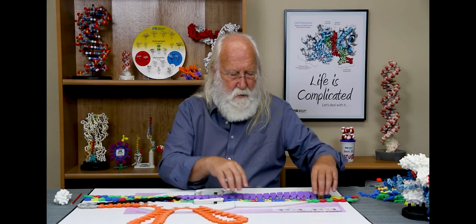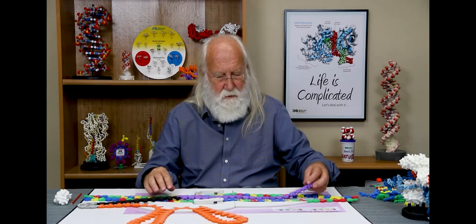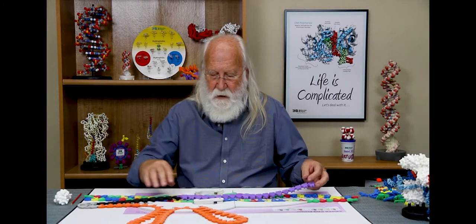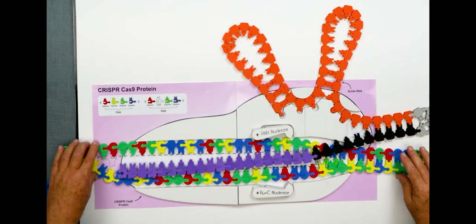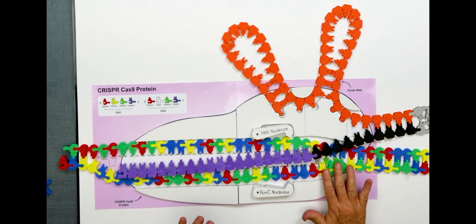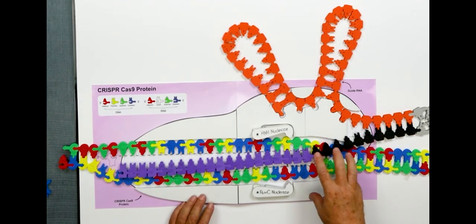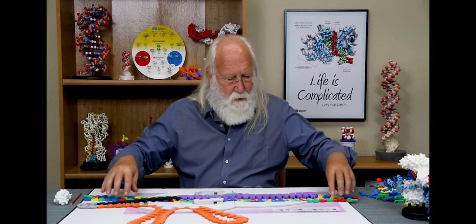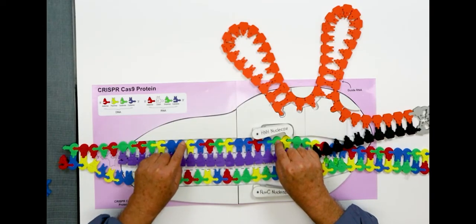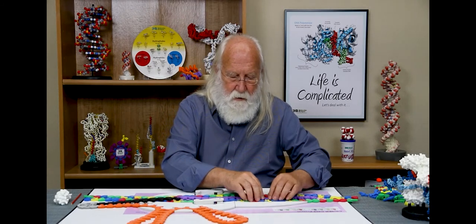So this model is, of course, all glued down on this tabletop so that we can use it in presentations like this. But what your students would do is they have to construct this out of the pieces. And if they can position this double-stranded bacteriophage sequence in the Cas9 with the PAM sequence right here, the NGG, which is indicated on this placemat that you can't see. But if they position the DNA correctly, they can then ask if this top strand, the target strand, is complementary to the purple guide RNA.